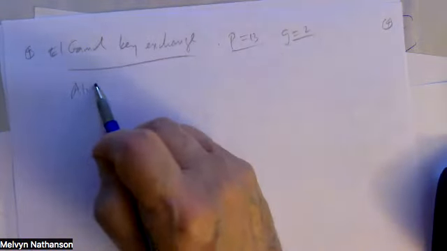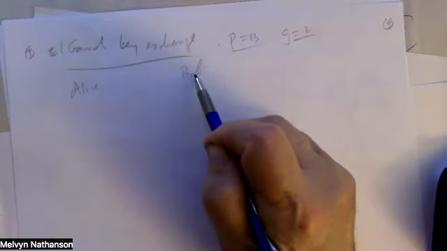So again, we start with a publicly given prime number p, which will be 13, and a primitive root 2. So we have Alice and Bob. And Bob wants to send a message to Alice.